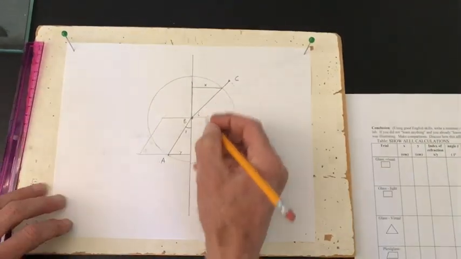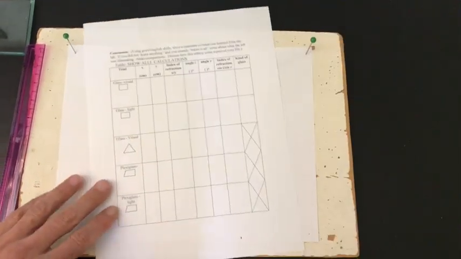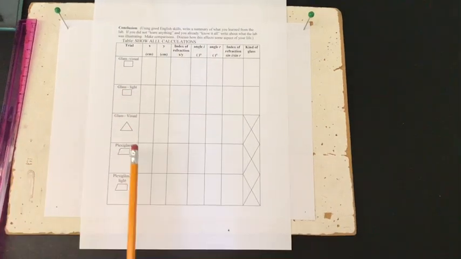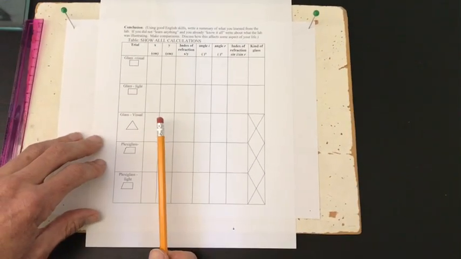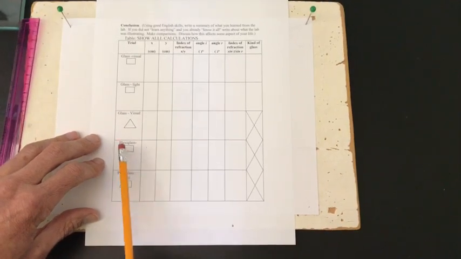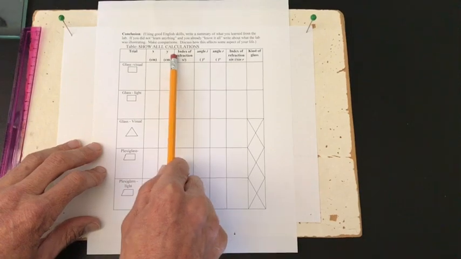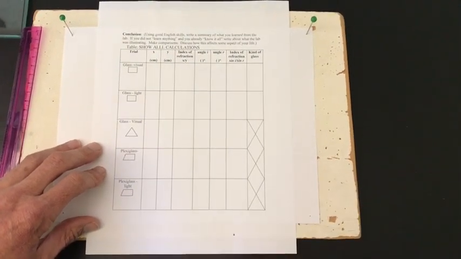Then we're going to measure these things. On our lab sheet, we would have done this one and this one, which is glass, which I skipped because it doesn't show very well with the laser. You kind of need to use your eyes. We're doing this one, the plexiglass. We're going to measure our X and our Y, and then our angle of incidence and angle of refraction, and put that right here.